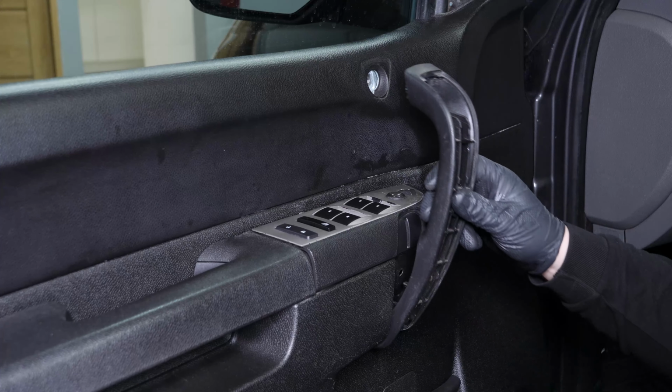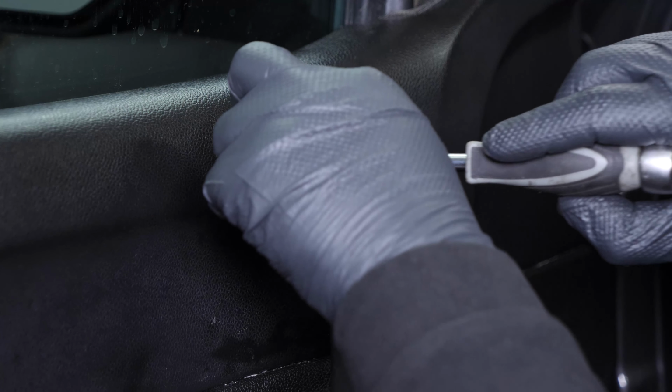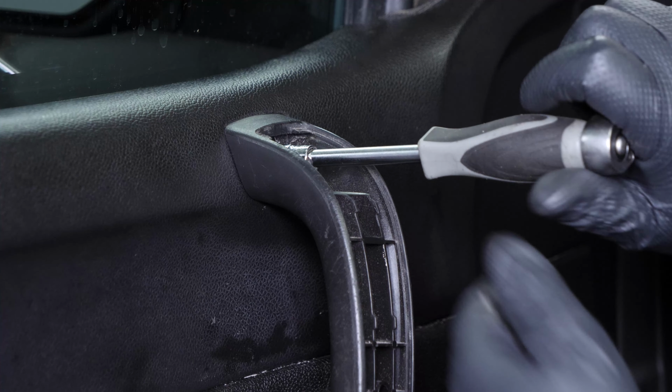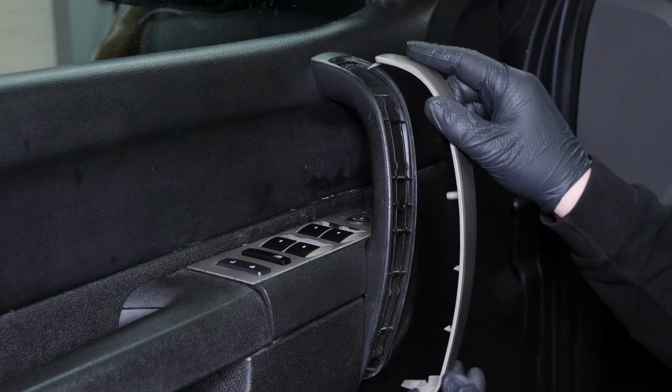Next, put the door handle back in place at the bottom. Then screw it back on. Replace the plastic cover.